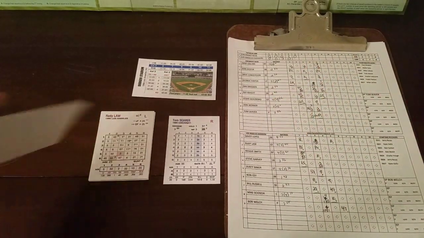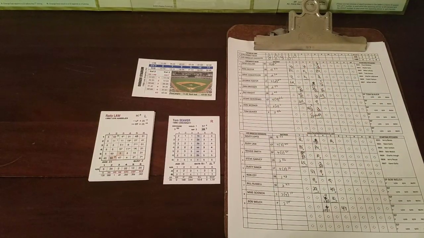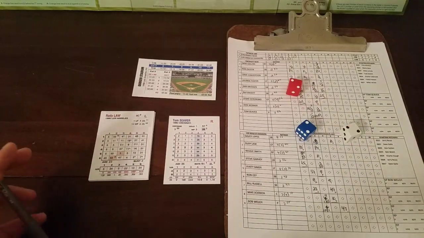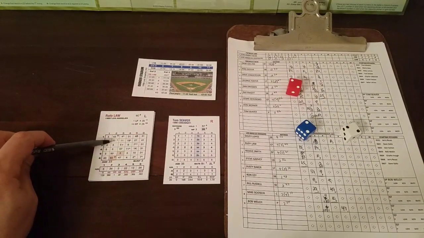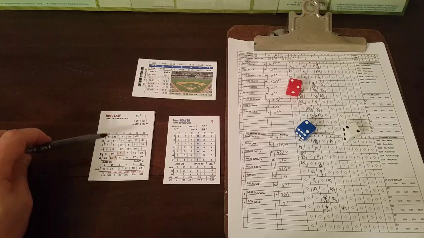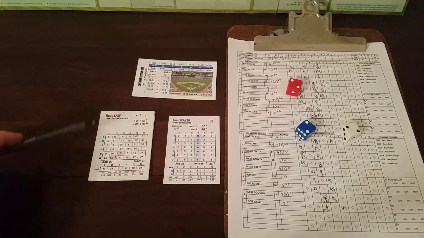With nobody on base, it's an automatic strikeout. All right, so we go to Rudy Law. 2-2, and he will reach base because that's an 11. That means he's going to reach. 2-2 there is a 1. That's a 12. A 12 is still a base hit.